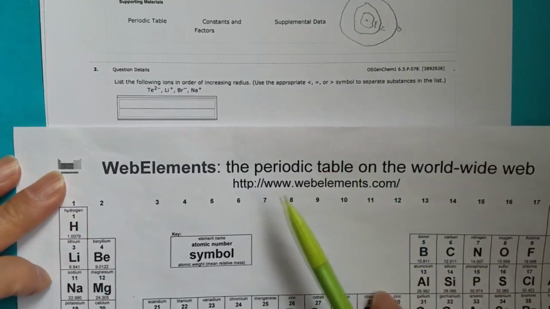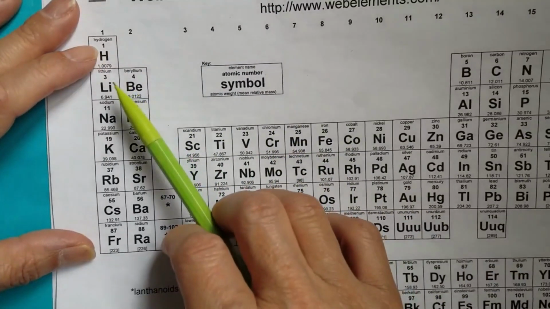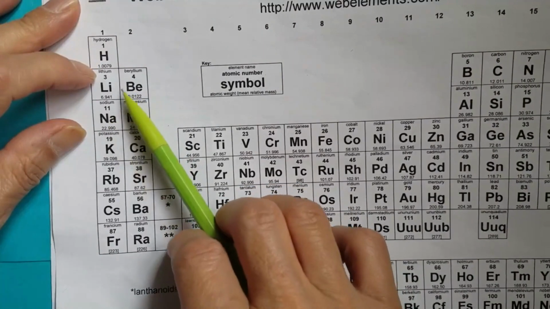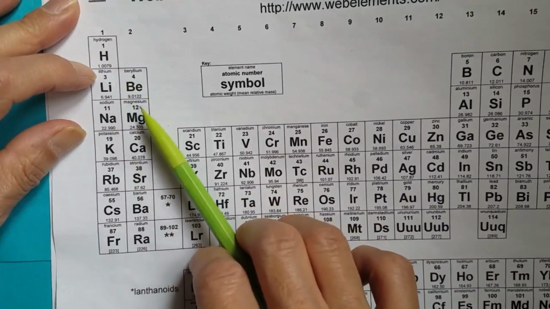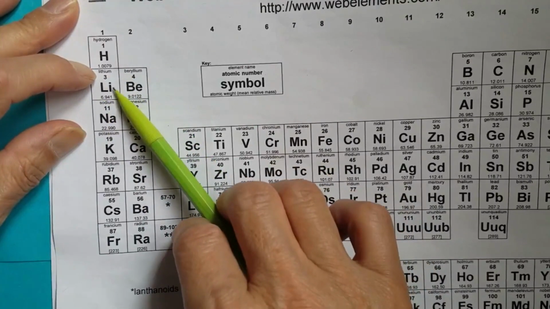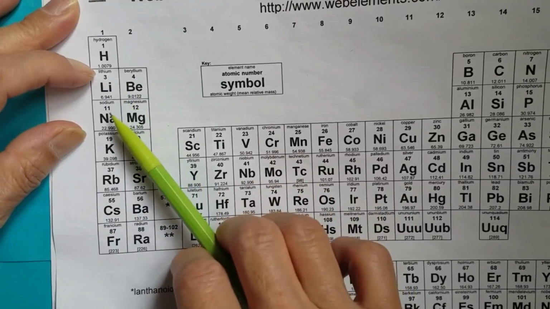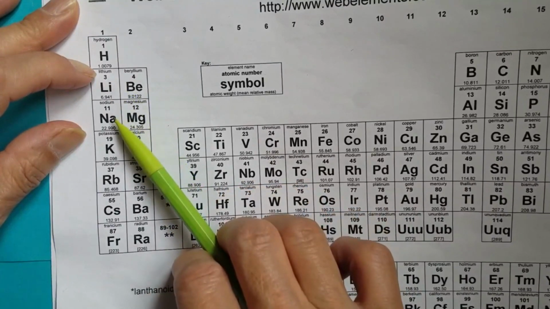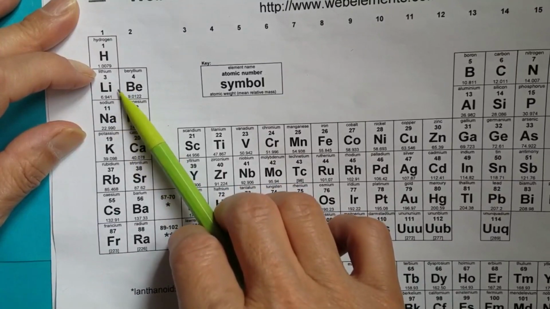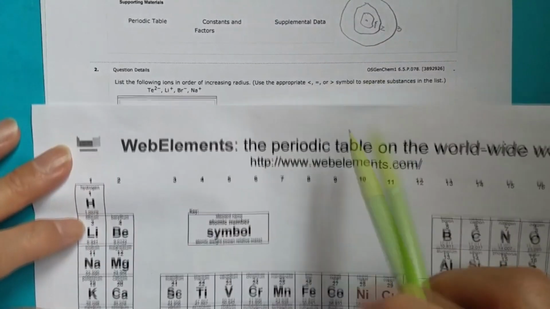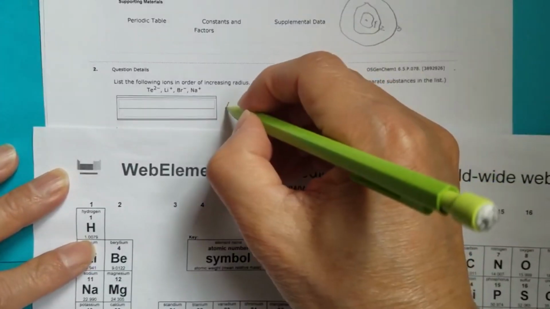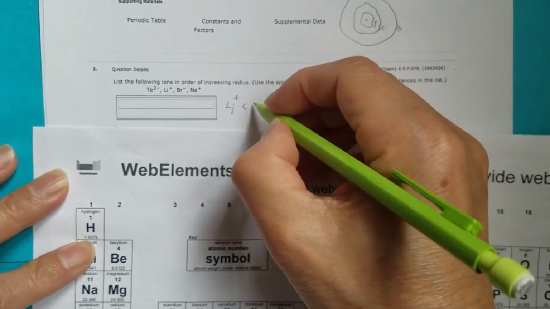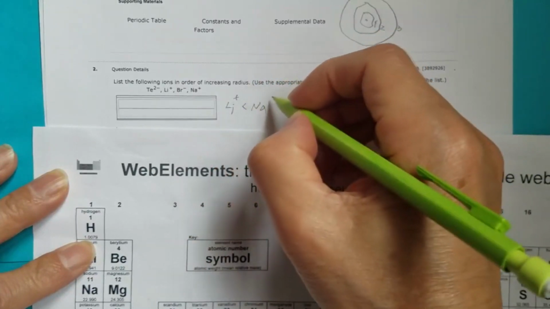So based on that, we know lithium should be smaller than sodium, even after they lose 1 electron each. Because the atomic sizes are so different, the sodium atom is much larger than the lithium atom. Therefore, the sodium ion is still larger than the lithium ion. So we can put lithium as the smallest one, and then sodium.